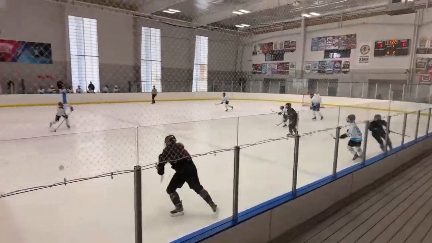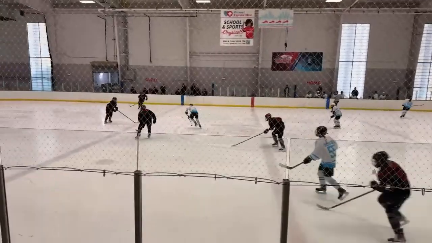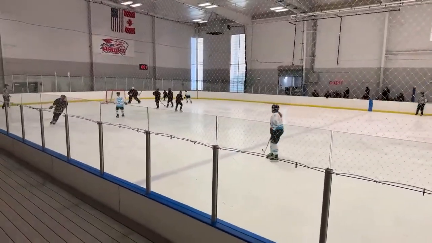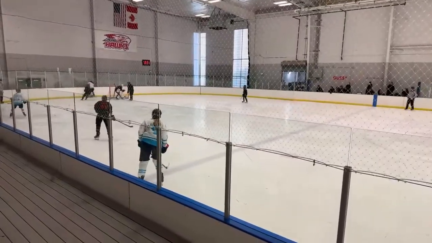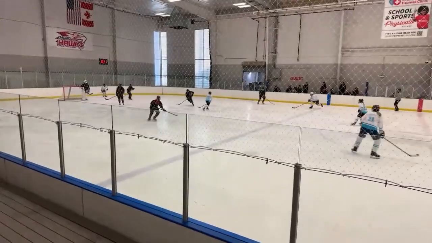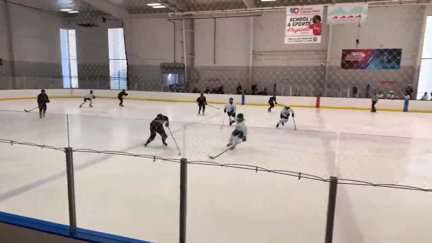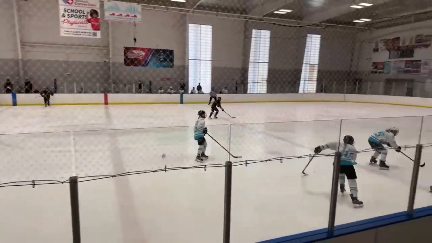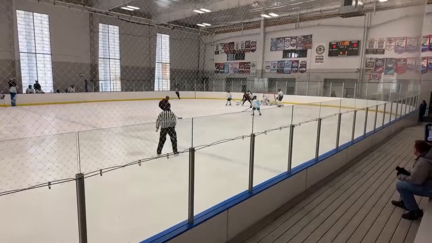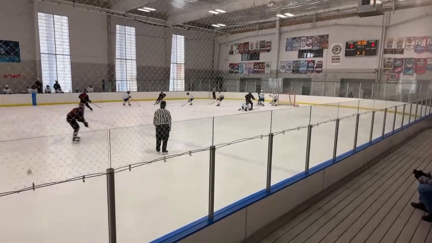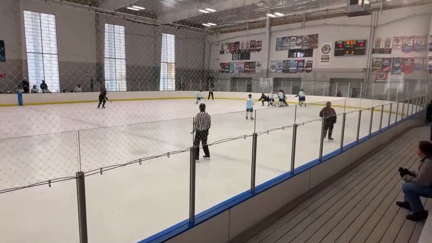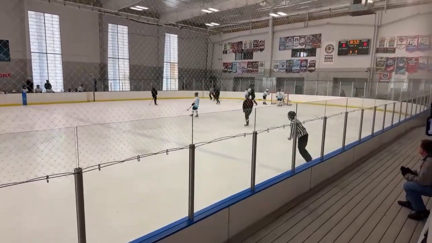Kansas City with it. They're able to get it out. Dumps in. Goalie plays it to the corner. Indiana on the loose puck. She'll skate it out, around the defender to the far side. Brings it around. Still has the puck. Shoots and scores.